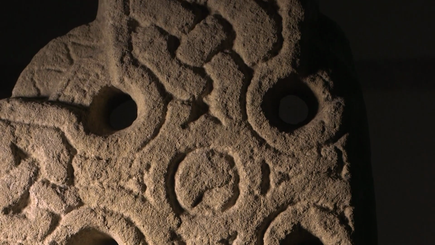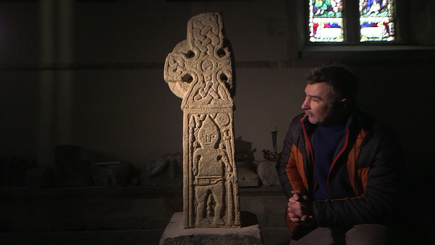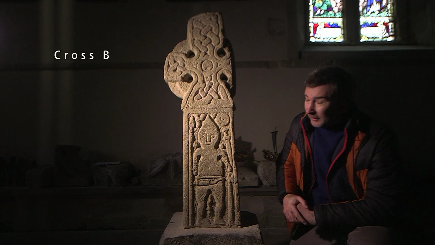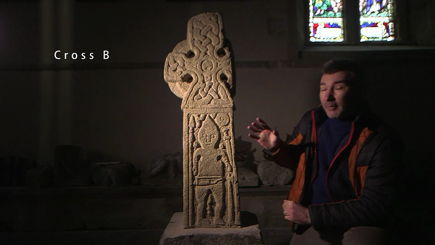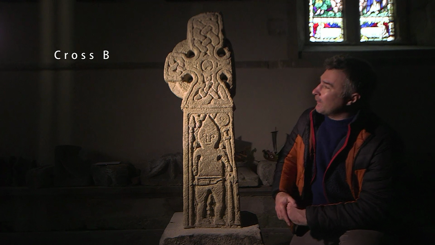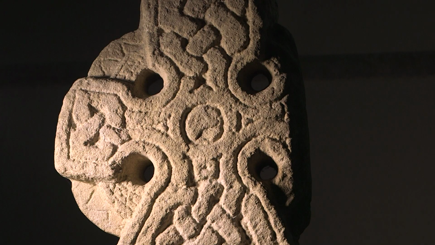So cross B is probably the most famous of the group. It's known as the Middleton cross, and you can see it's got this depiction of a Viking warrior on it. And it's a bit more of a finer hand than cross A. You can see the knotwork here, and the way that these holes have been quite cleanly bored through.